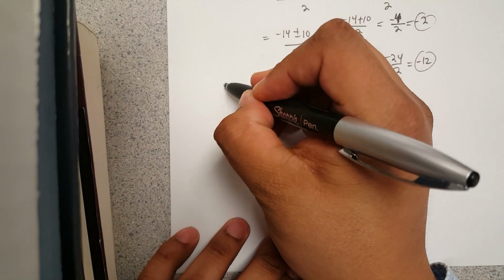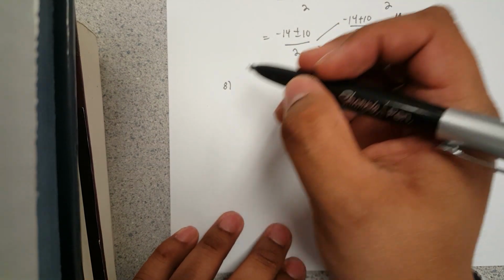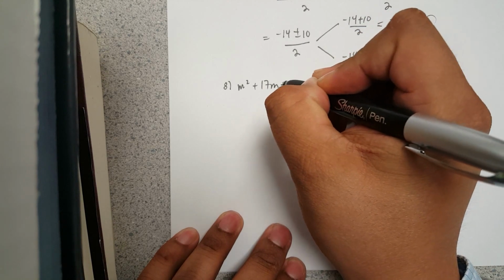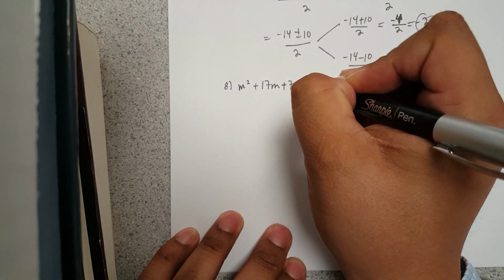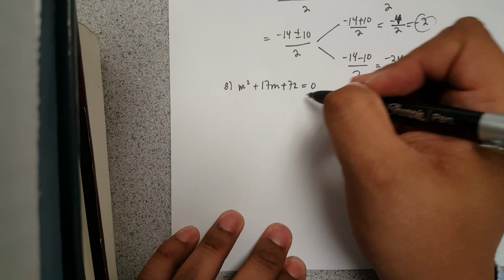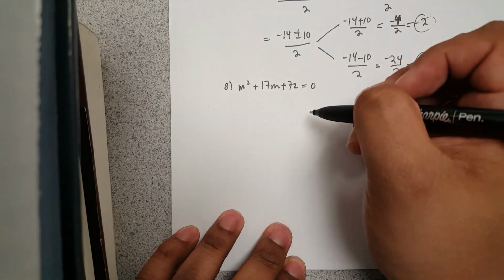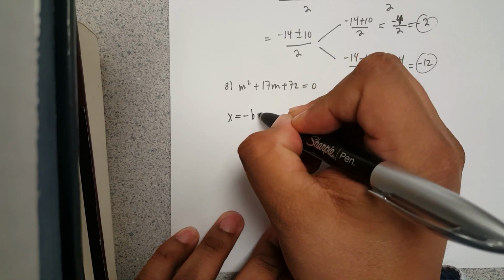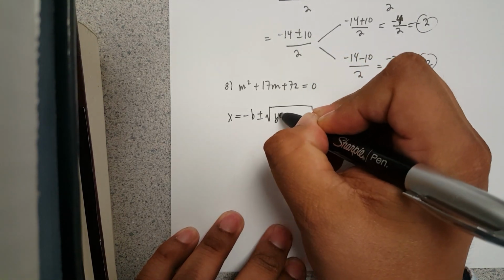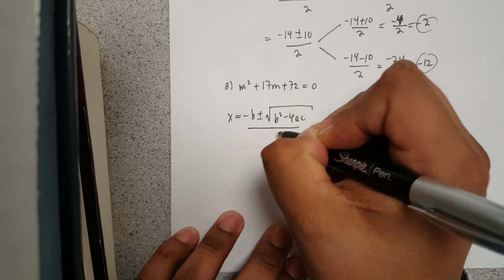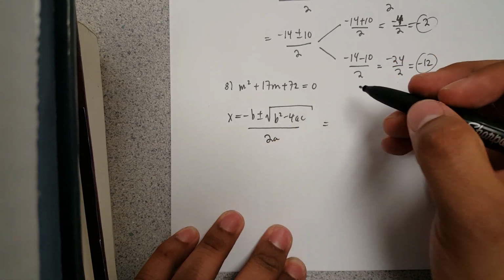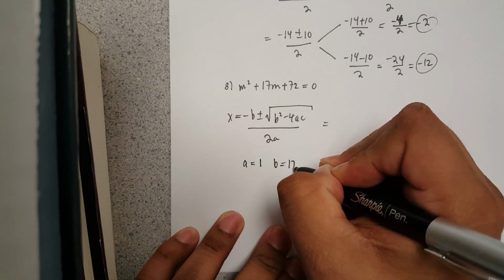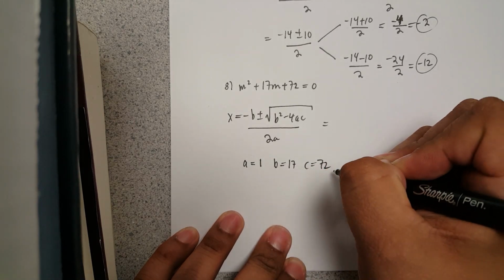All right, the next one is number 8. Number 8, we have m squared plus 17m plus 72 is equal to 0, okay? So we're going to set this equal to 0 so we can solve for m. We're going to use the quadratic formula again, so x is equal to negative b plus or minus the square root of b squared minus 4ac over 2a, okay? Identify your a, b, and c. A is equal to 1, b is equal to 17, and c is equal to 72.